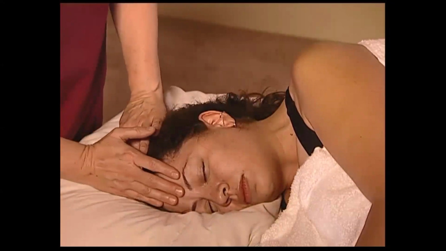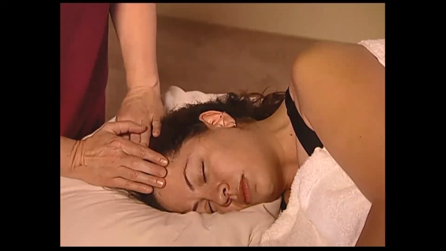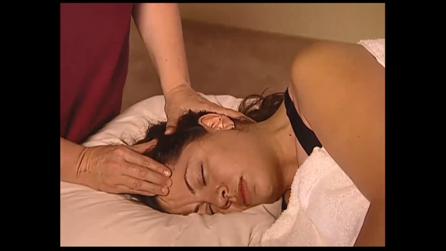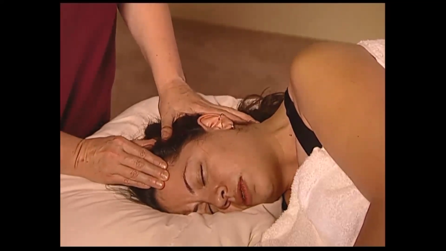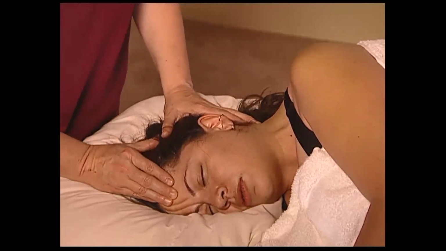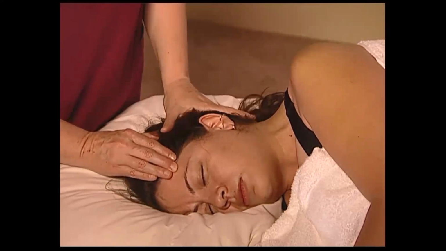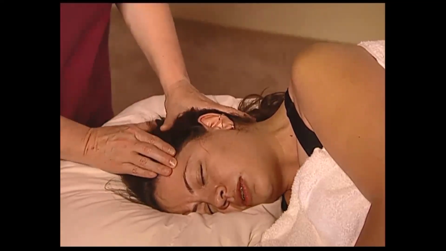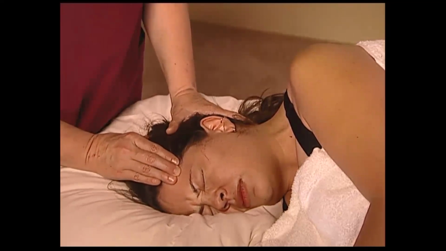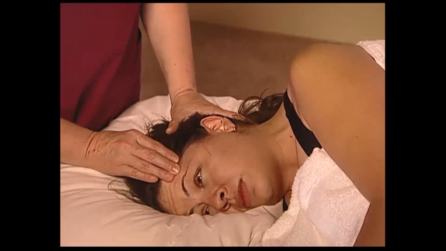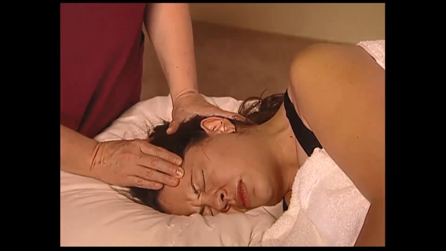Palpation assessment, drag palpation, indicates areas that would need attention. Once the area is identified, various massage applications can be used. In this demonstration, by having the client squeeze their eyes together and open their eyes very wide, we're able to use muscle energy techniques.